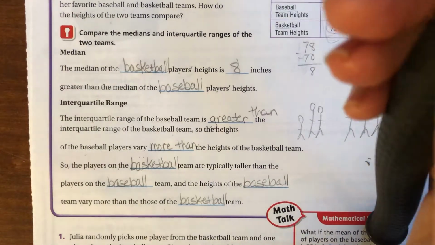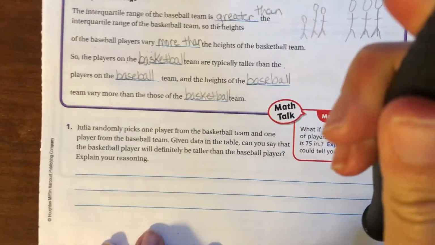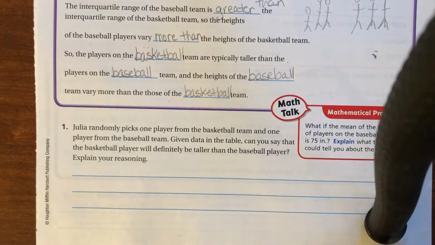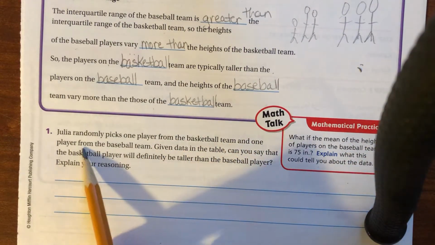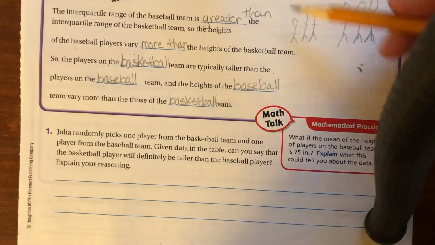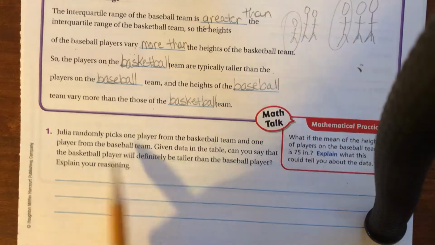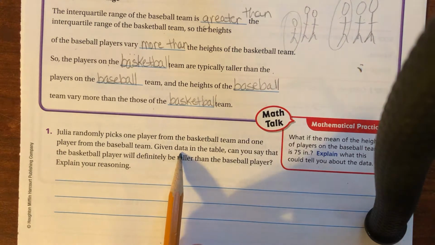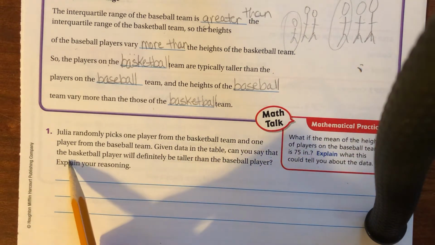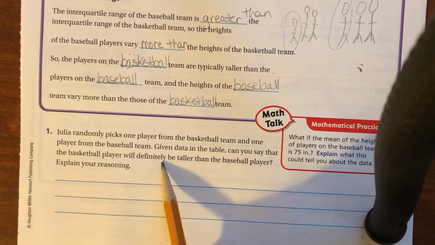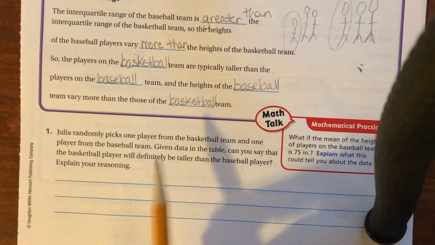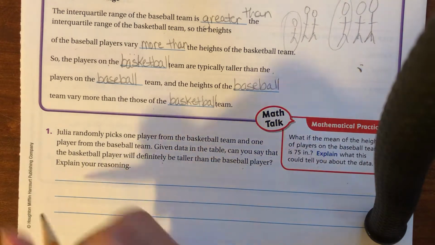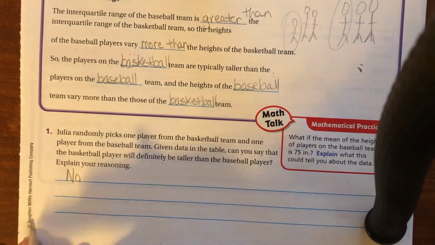All right, so Julia randomly picks. What does she do here? She randomly picks one player from the basketball team and one player from the baseball team. So she just chooses one of these guys, one of these guys. Given the data in the table, can you say that the basketball player will definitely be taller than the baseball player? For sure, if she just picks any player on the team? No. We don't know.